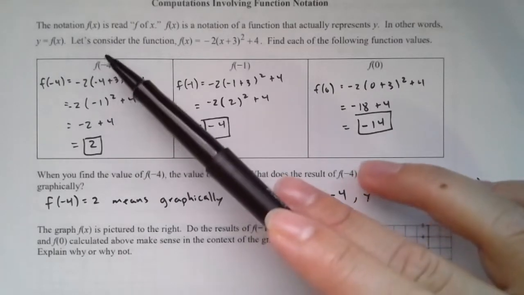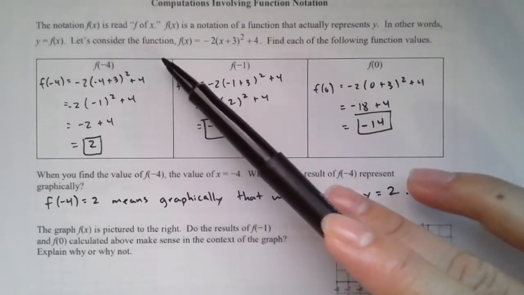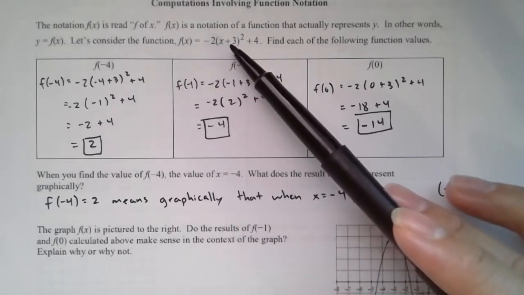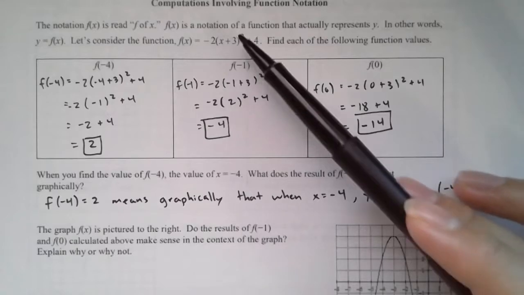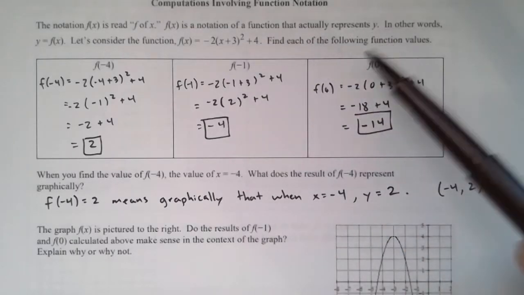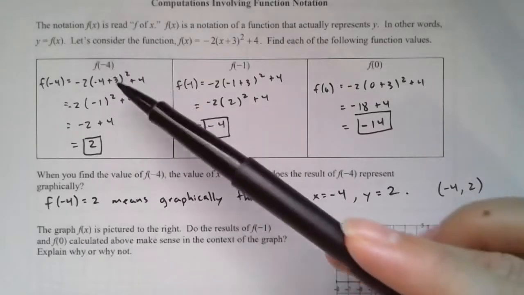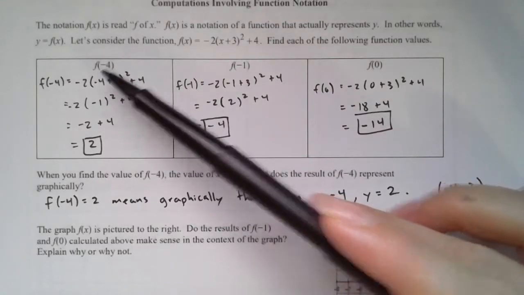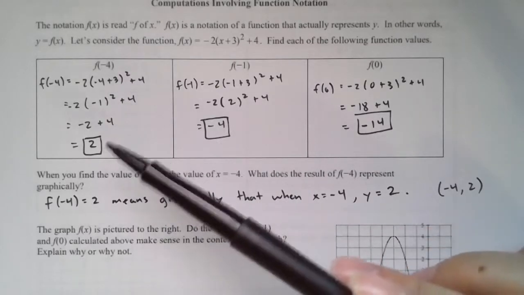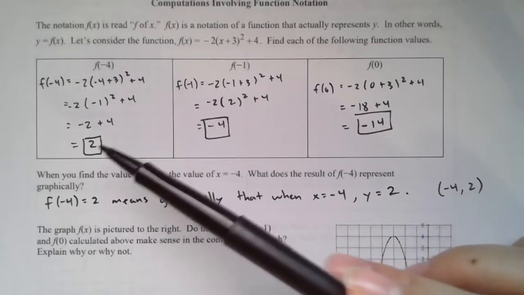to evaluate functions for x. Let's consider the function f of x is equal to -2 times (x plus 3) squared plus 4. This is a quadratic, it's in vertex form. Find each of the following function values. So what I did here is I just plugged in f of -4. I plugged in -4 here, figured what that was, and I got 2.